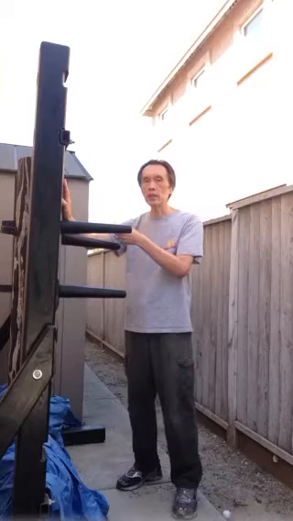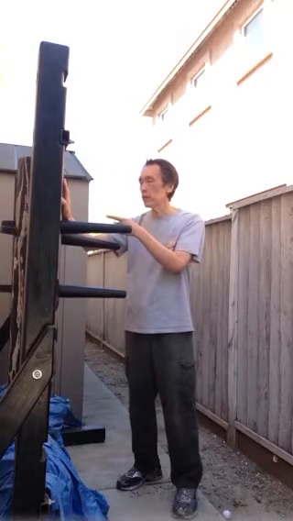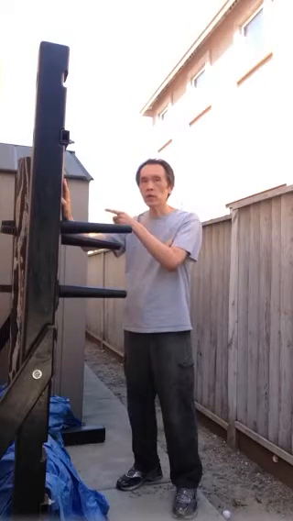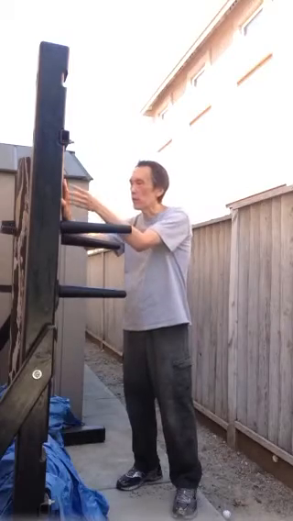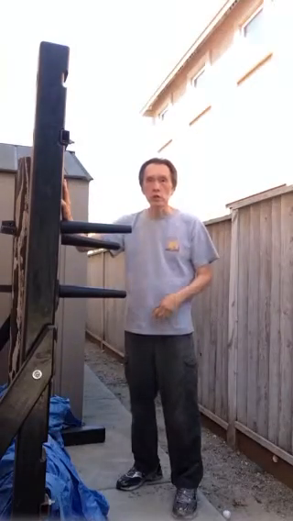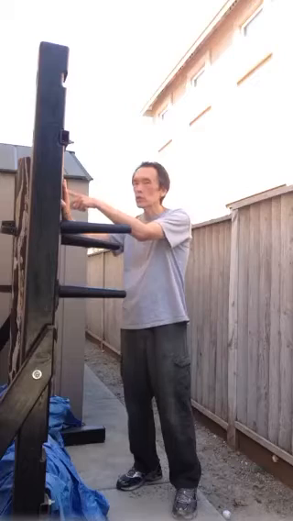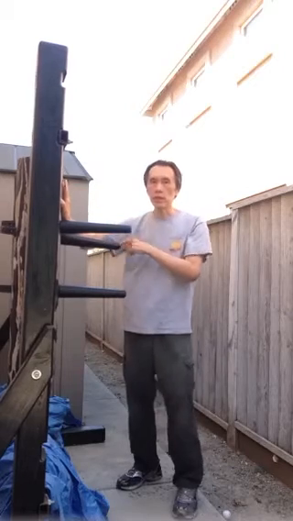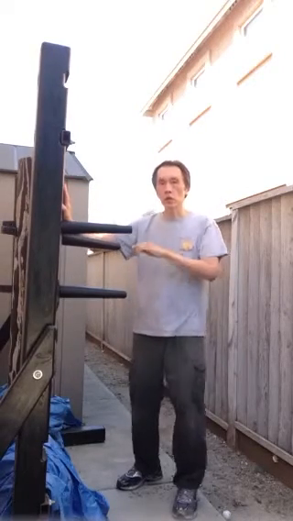So in this case, when I issue this force flow, I need to have a path from my hand to the ground. So I play with action and reaction force, and I issue that force flow or the Jing flow to the wooden dummy here. So that is the issue of the Jing flow.